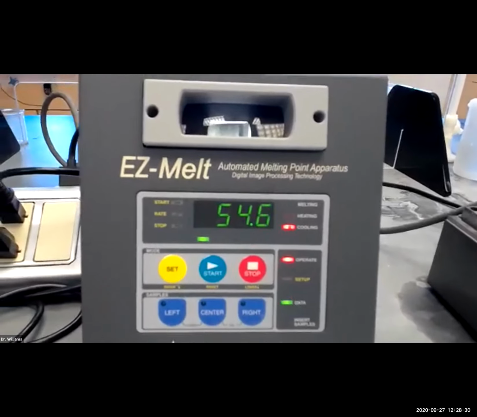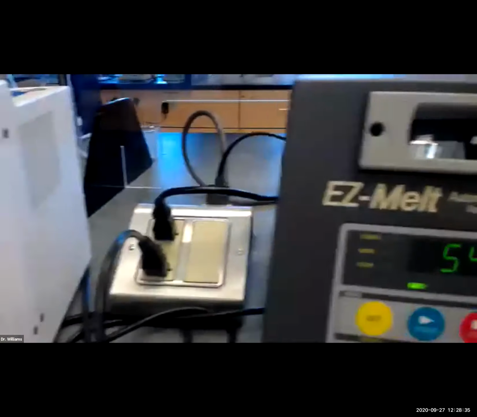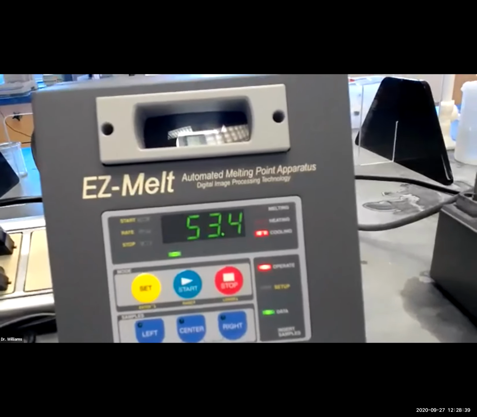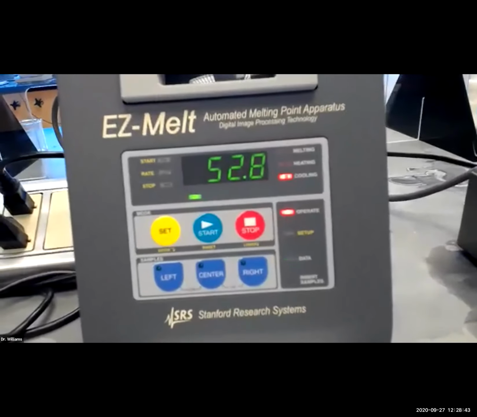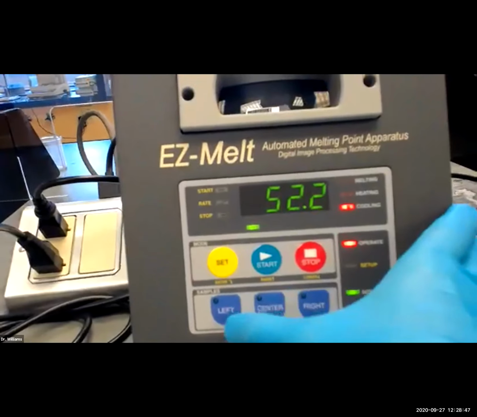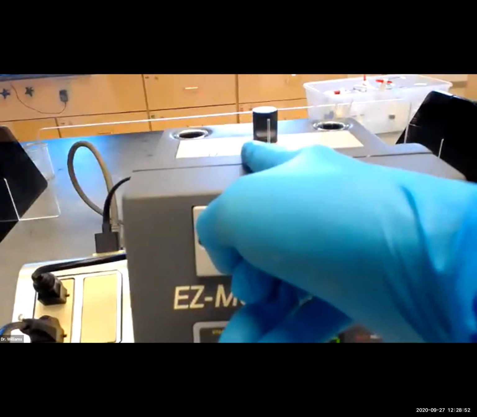The melting point determination is finished. And you'll hear the fans going on. So it's cooling back down to the start temperature, the start heating temperature. Notice that the data is flashing. That means we have data in there. So I'm going to go over here and press where's the sample? It's in the left.